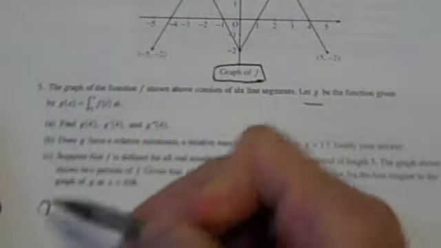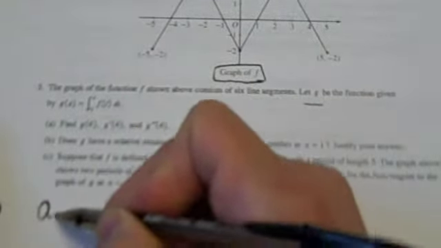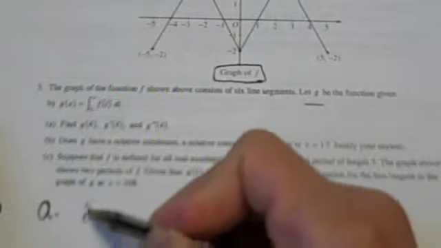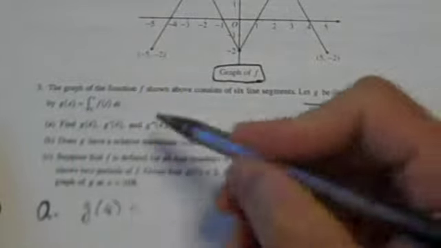Part A says we want to find g of 4. And so, how do I find g of 4? Well, very straightforwardly, use the formula they give us in the beginning, which defines the relationship between g and f. Notice this graph is about f.